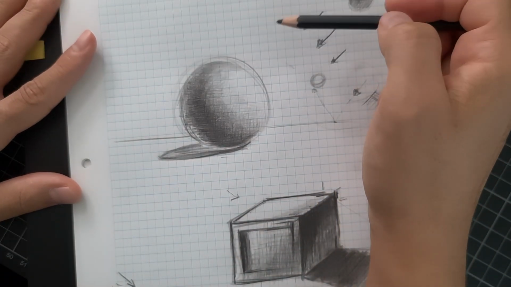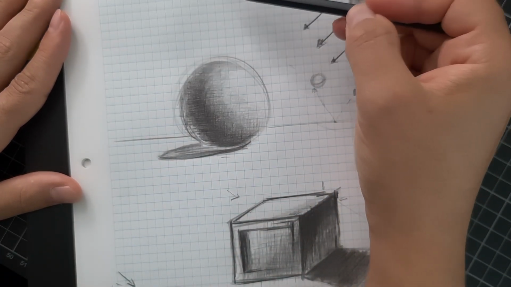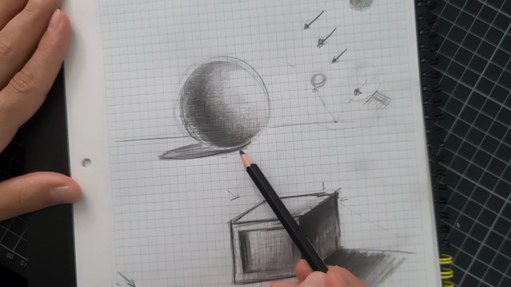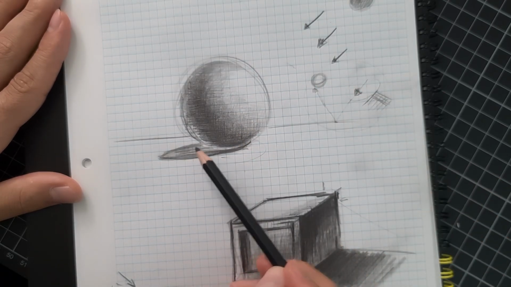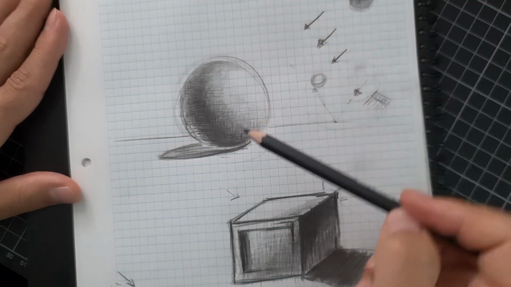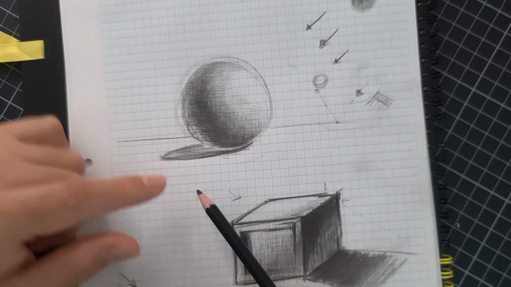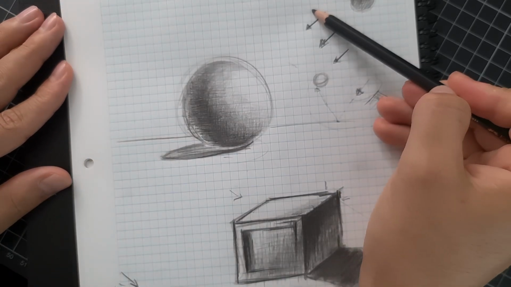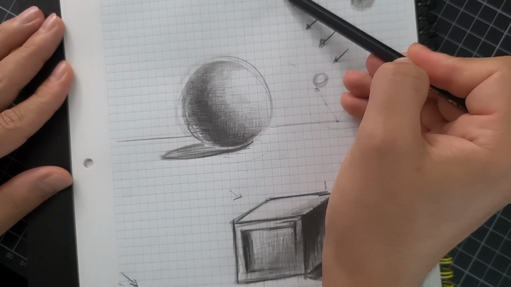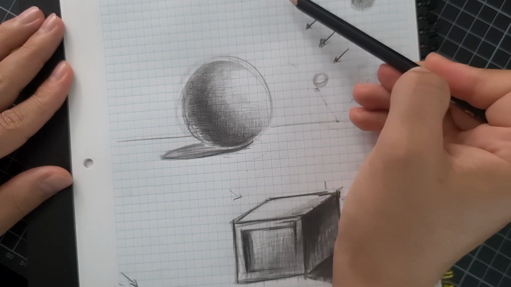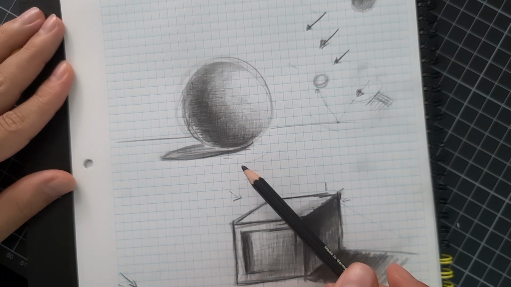For example, if the light is coming from the top, your shadow should look like this, because the light is coming from the top. It means the shadow, physically speaking, should be generated at the bottom. And the more angle you have in your light source, the more the shadow changes accordingly.